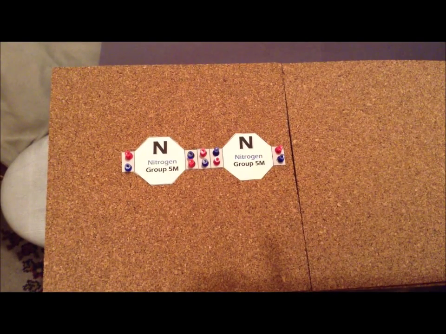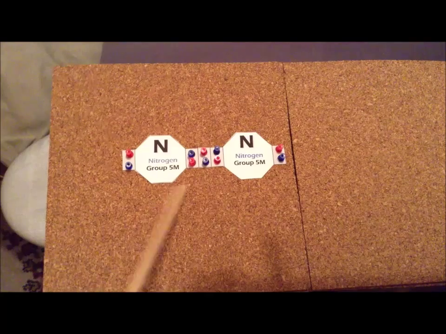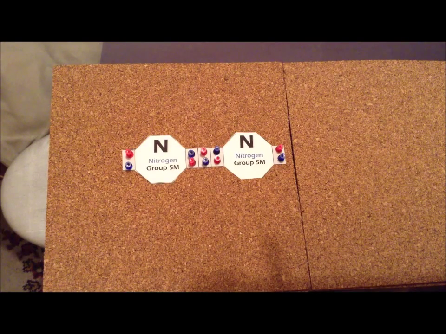Nitrogen, N2, also exists as a diatomic gas. To model this particular molecule, we notice that each nitrogen atom has 5 valence electrons. So in a molecule of dinitrogen, N2, we need a total of 10 electrons. In this case, to satisfy the rules, instead of having 2 electrons, or even 4 electrons shared between the 2 nitrogen atoms, we have to share 6 electrons, 3 pairs.